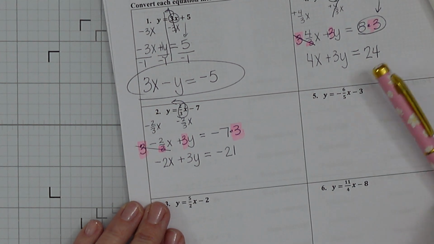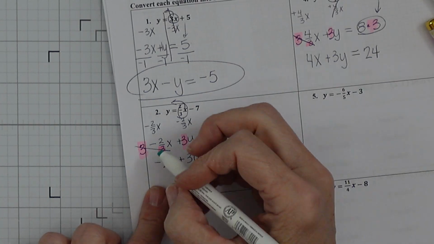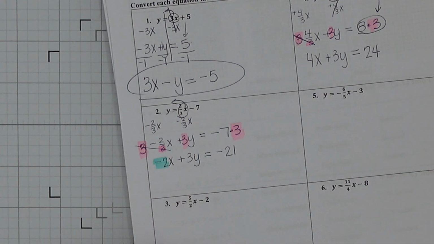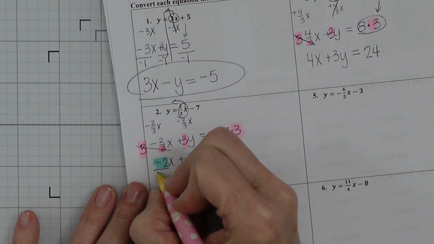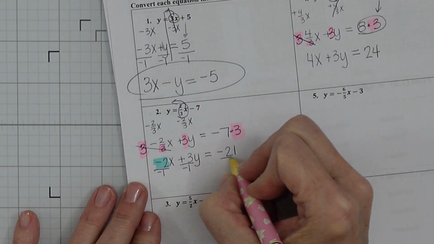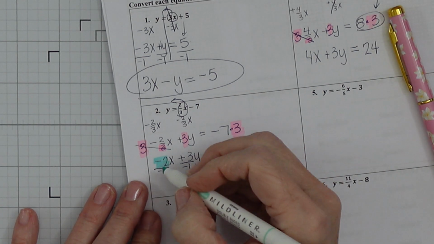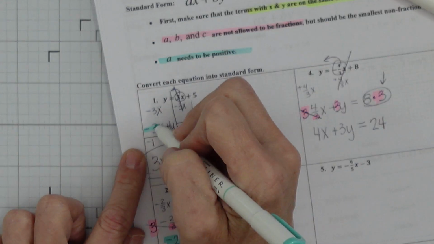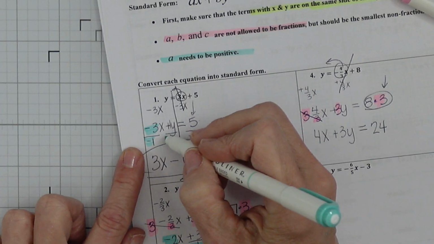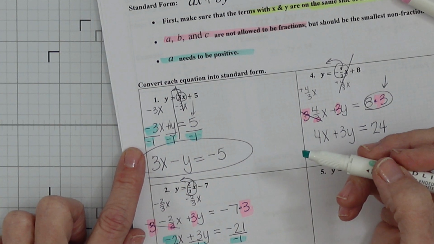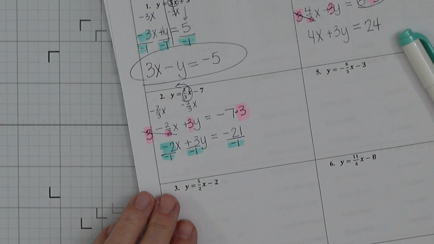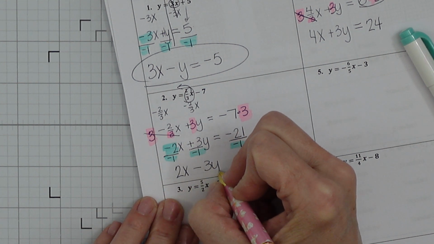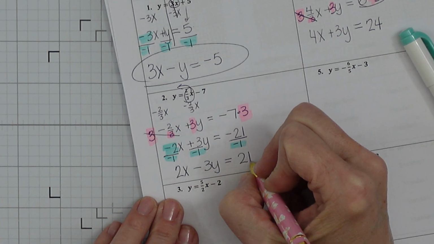Now here's a problem. A has got to be a positive number. See that right there? That is a negative 2. So I have to divide by negative 1 under all three. You can see I've done that in all three places. I did the same thing up here. This 3 was a negative, so I divided by negative 1 under all three places here. When I do that, I'm left with 2x, negative 3y, and positive 21.